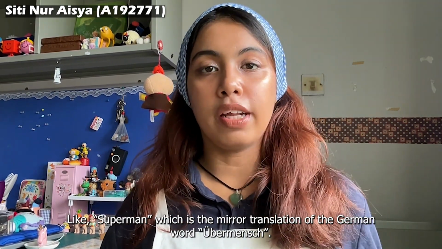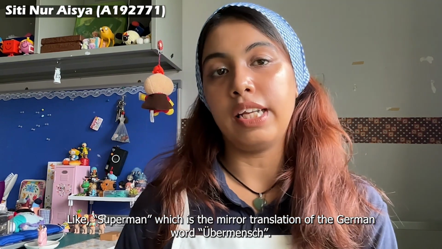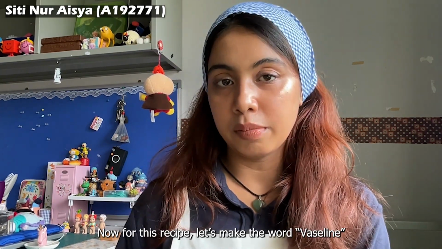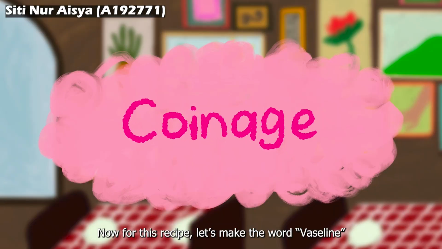For example, like the word Superman, which is the mirror translation of the German word Übermensch. Now for this recipe, let's make the word Vaseline.